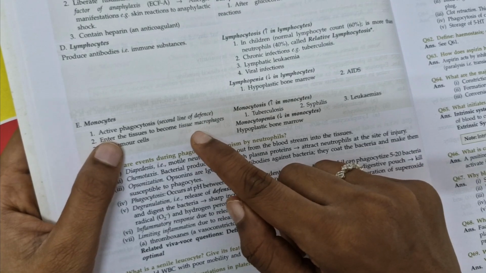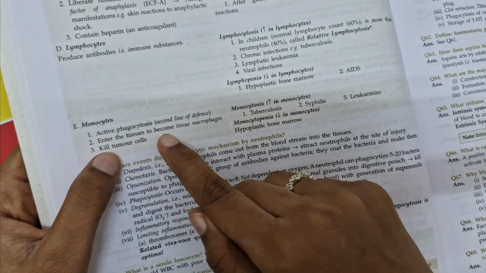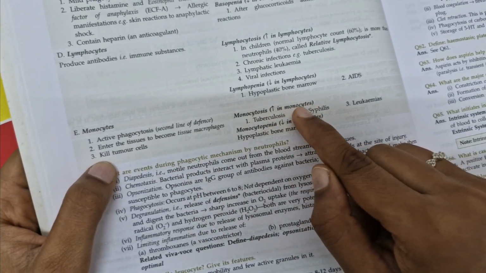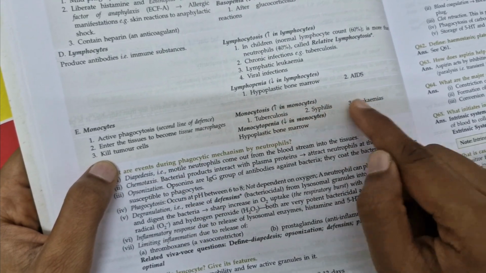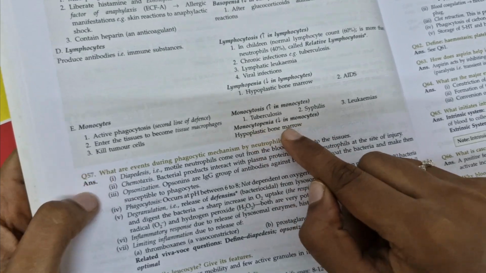Monocytes have active phagocytosis and are the second line of defense. The first line was neutrophils. Monocytes enter the tissue, become tissue macrophages and kill tumor cells. Monocytosis, an increase in monocytes, occurs in tuberculosis, syphilis and leukemia. Monocytopenia, a decrease in monocyte count, occurs in hypoplastic bone marrow.